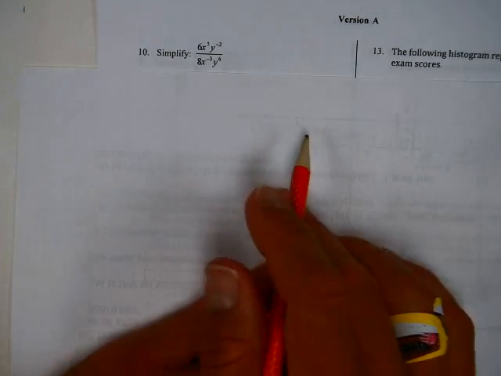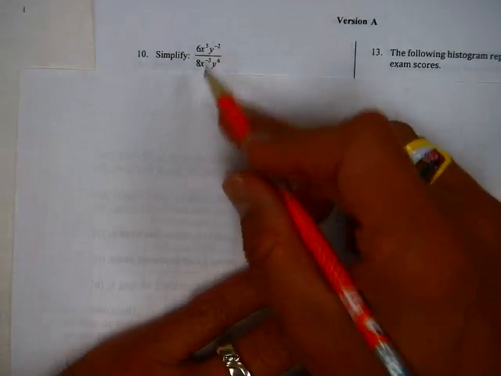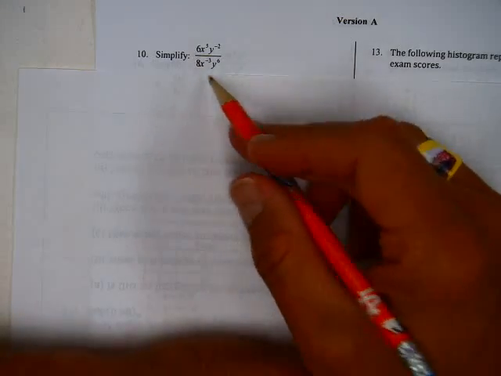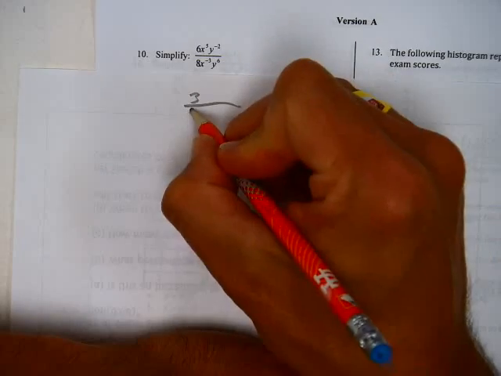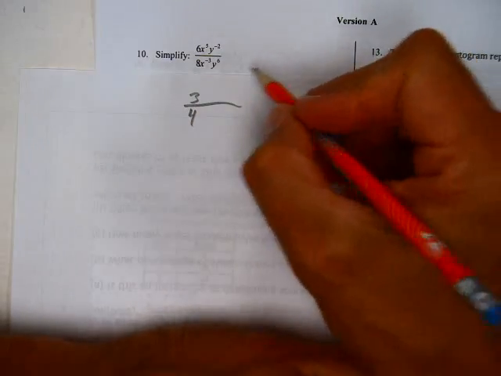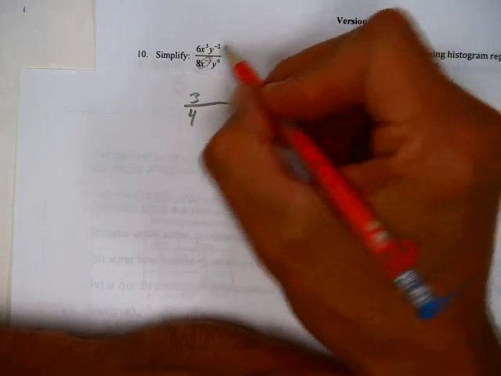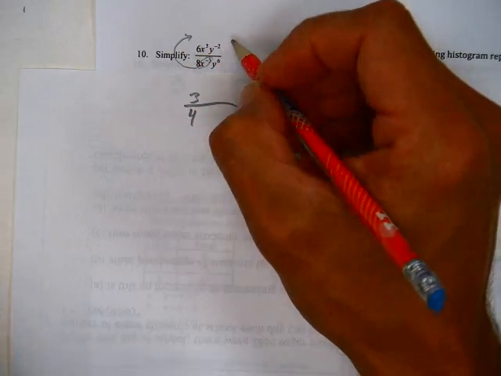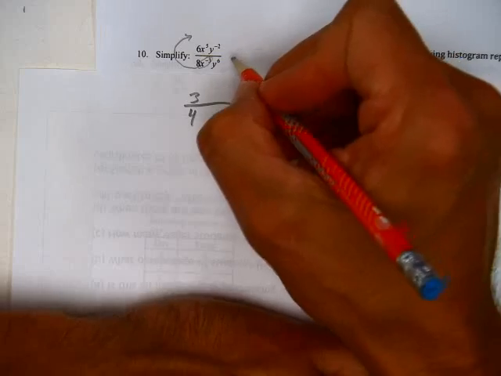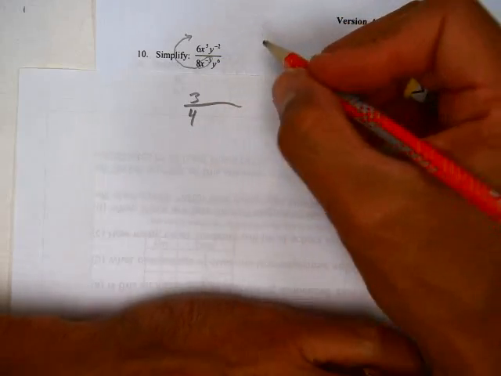Simplify. As much as you can, you want to separate your coefficients from your variables. So 6 over 8 can be reduced. That just leaves us with a 3 and a 4 because 2 goes into both of those. I would recommend this. If you've got a negative exponent, move it. Don't try and do too much in your head. That's just where common mistakes happen, and final exams are the king of common mistakes.